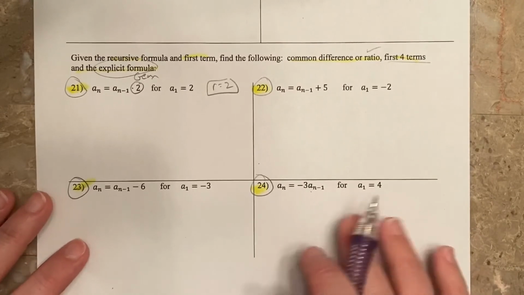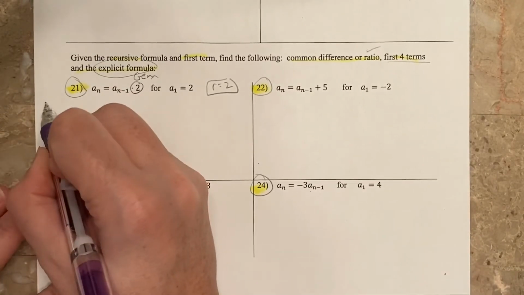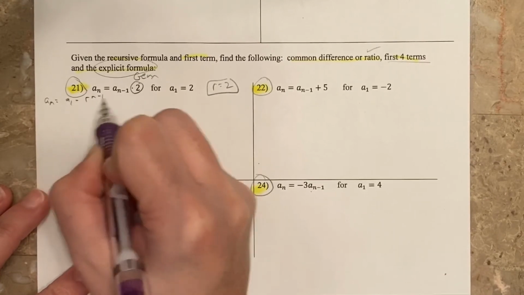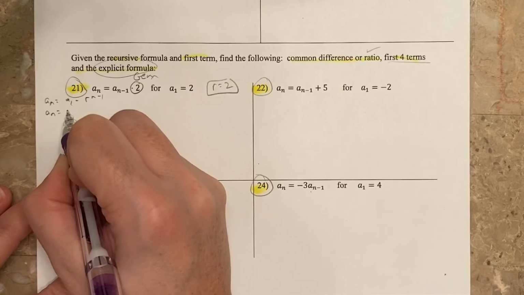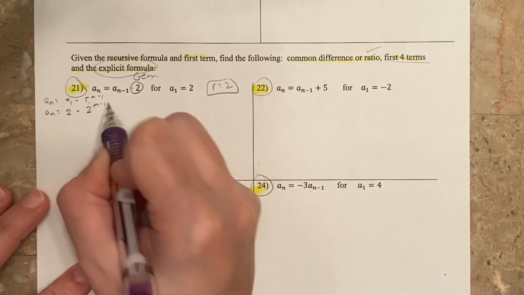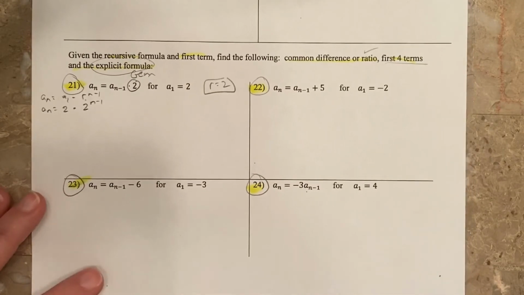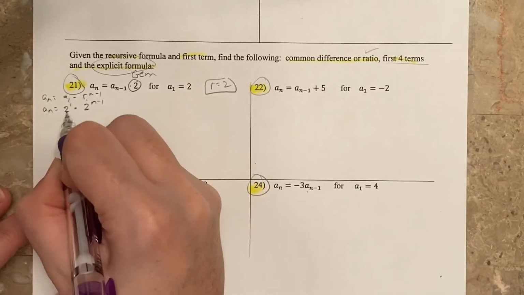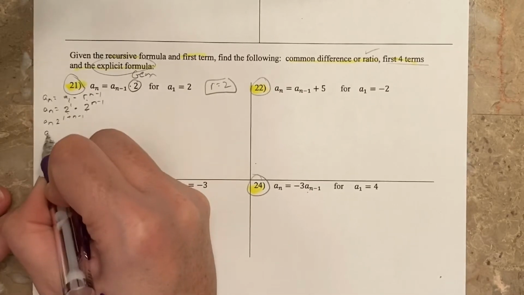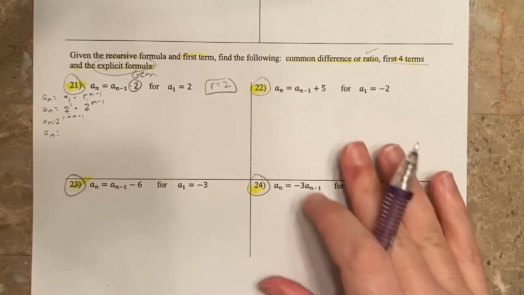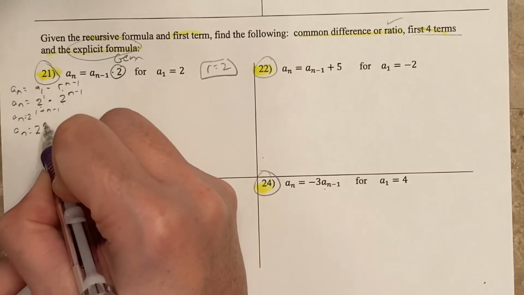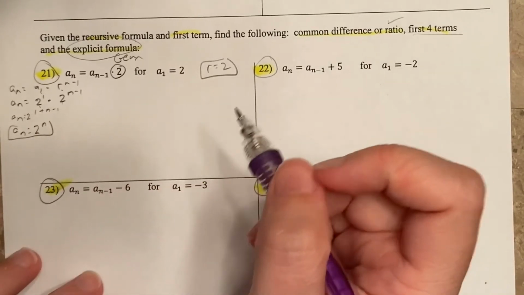So, oh boy, there's not a lot of room on here. So explicit, here we go. A sub n equals a sub 1 times r to the n minus 1, and a sub 1 is 2. My ratio is also 2. Oh, look at that, this always happens. They love to do this. Okay, common base. Add those exponents. So 1 plus n minus 1. And that is, zoom in so you can see, 2 to the n.